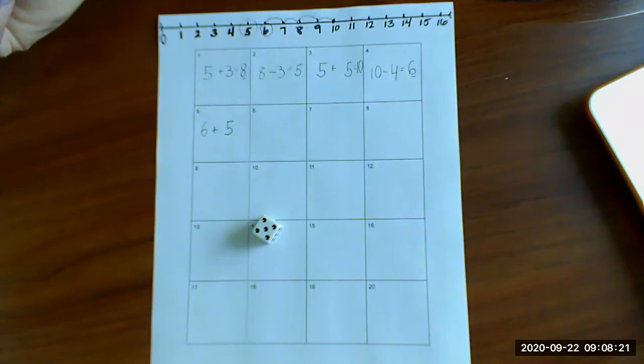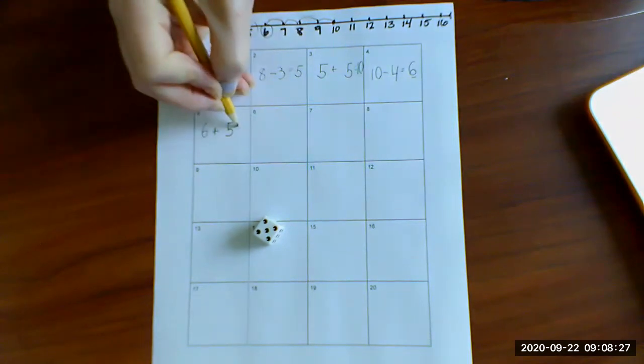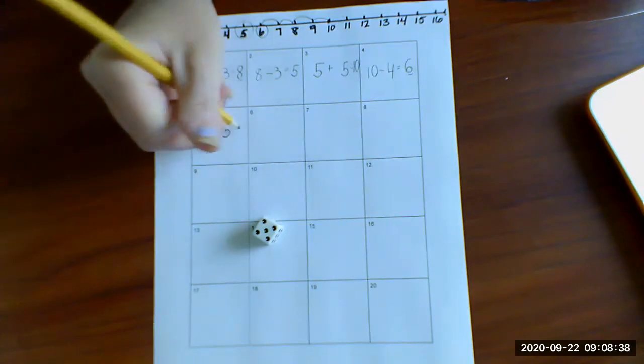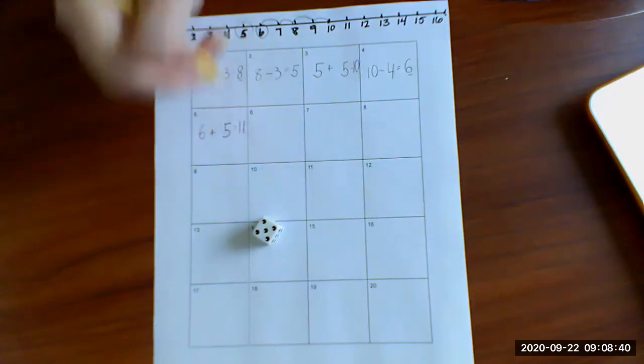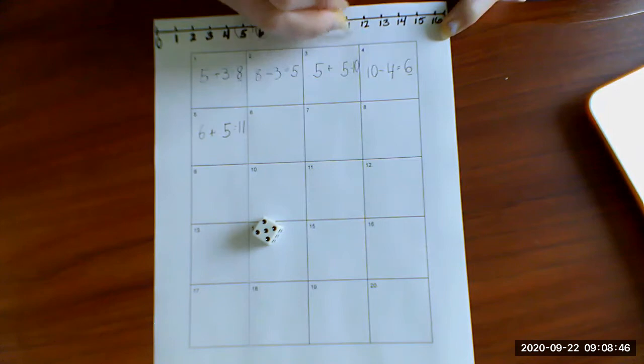And I got a 5. What is 6 plus 5? I'll give you a minute. I hope you both got 11. We start at 6, we count on 5. 1, 2, 3, 4, 5. We wind up with 11.